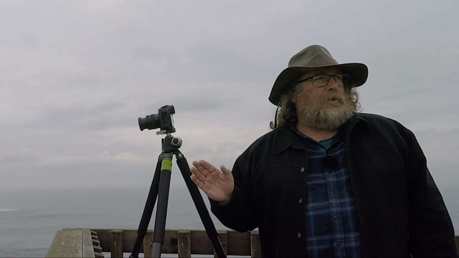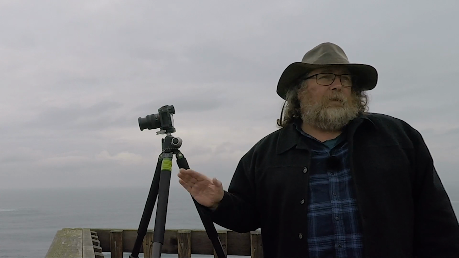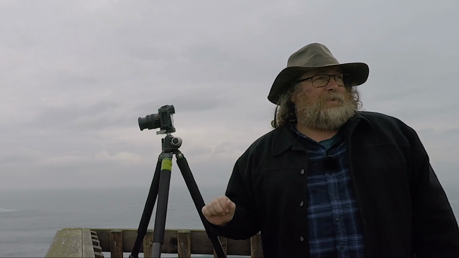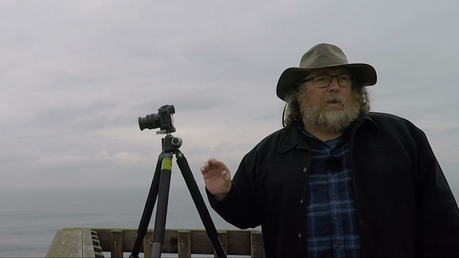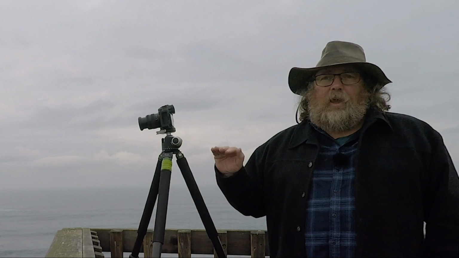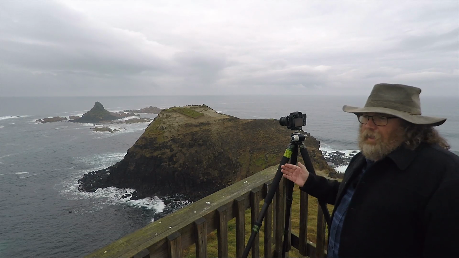I normally try and shoot low tide at sunrise and sunset. At the moment, high tide exactly coincides with sunrise and sunset, so I'm not able to do that. So instead I've come down here to Pyramid Rock, where the tide doesn't matter because I can get up high.